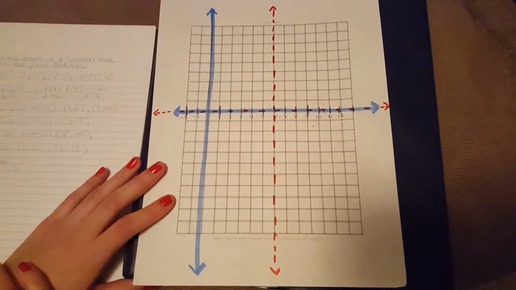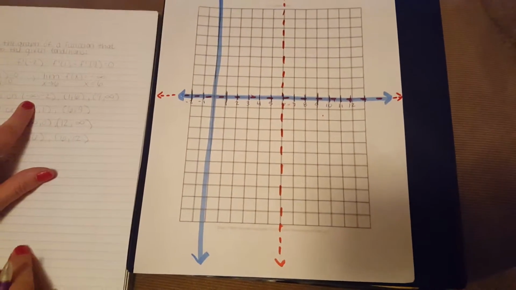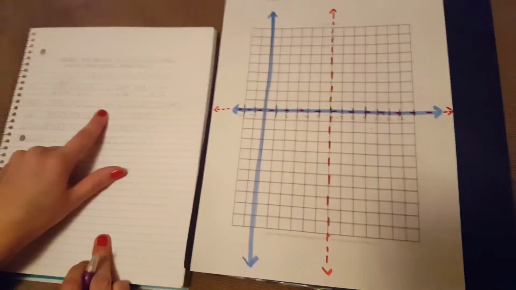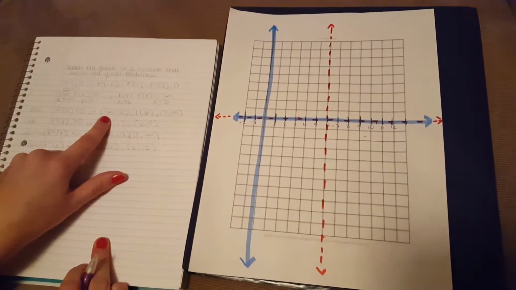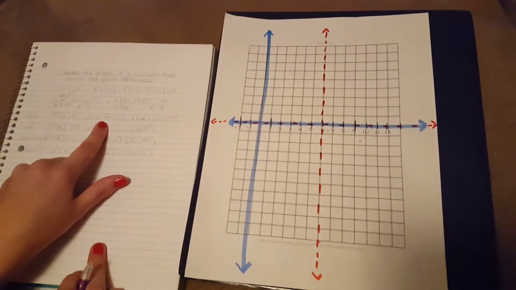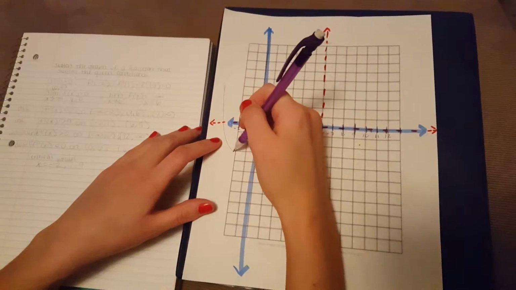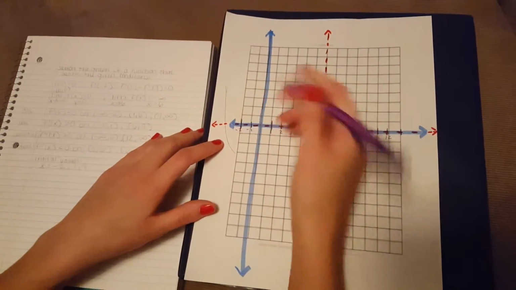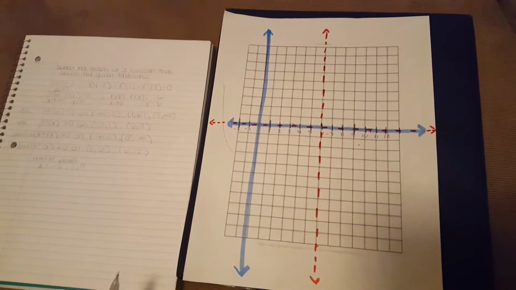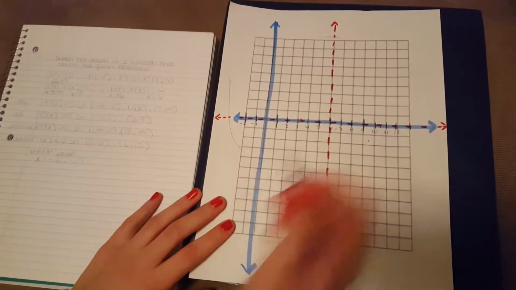Now we can look at the information they gave us. It's going to be decreasing from negative infinity to negative 2, which is here. It doesn't tell us our y value, so we don't really need to know it. We can just kind of sketch it.